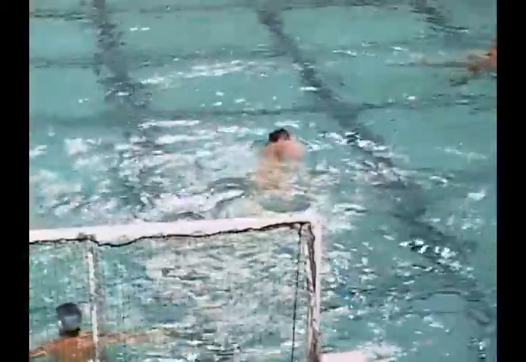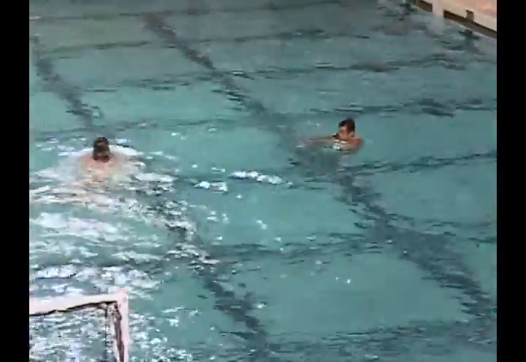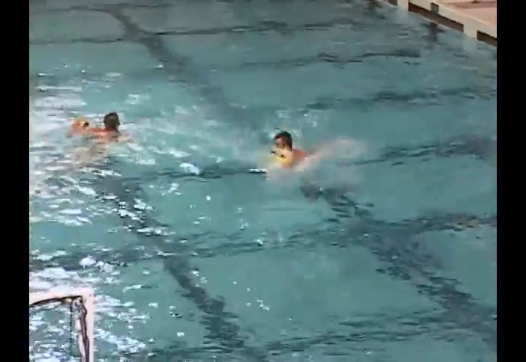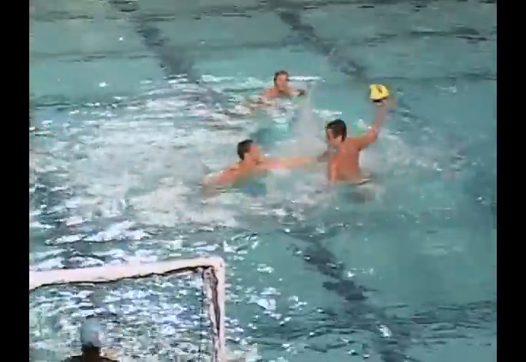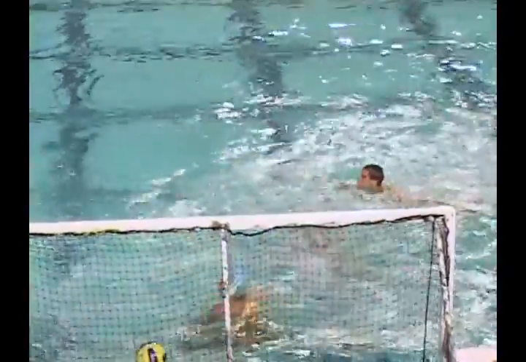You're not always going to be successful with these shots, but as I said, you got to be creative and you got to be tough. You got to find a way to get the ball on goal. You can't lose the ball, you can't get it stolen. You're inside position, work for that shot, and finish on the goal.